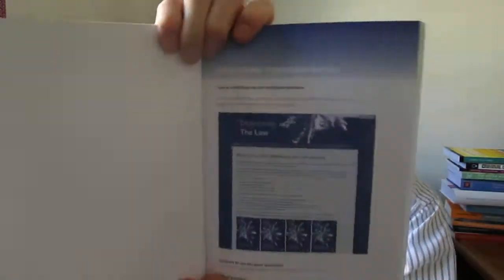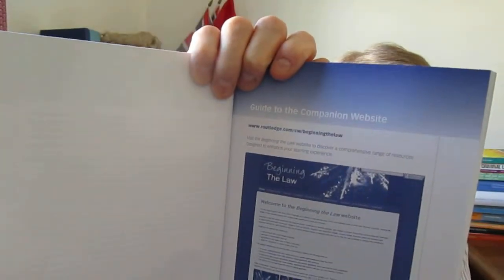There are 13 chapters. Then you've got some cases, which you've just seen. Then some legislation, of course, dealing with particular acts. Then it gives you the guide to the companion website. Now, there's a companion website linking into this book.